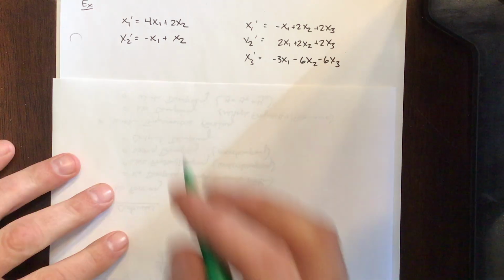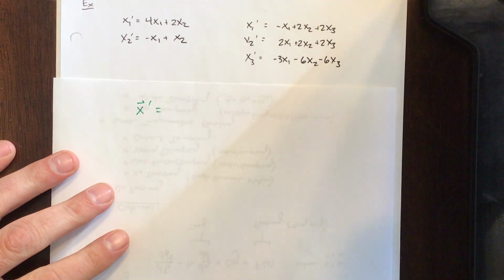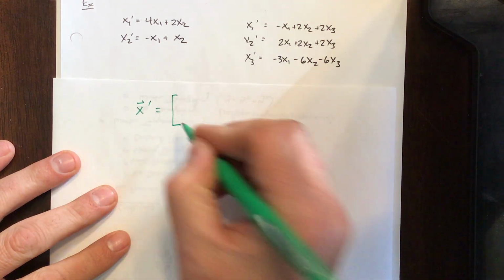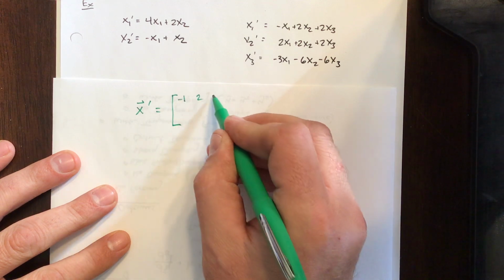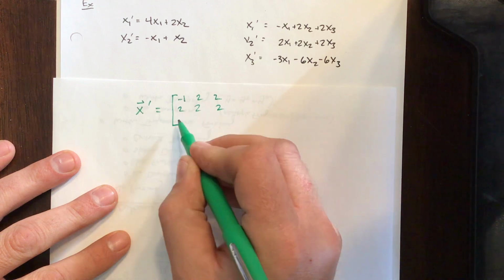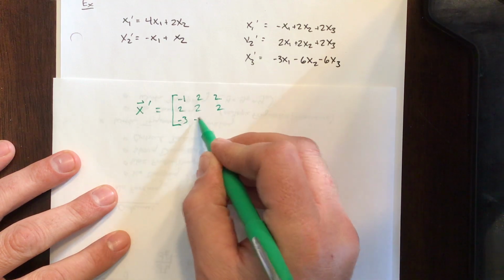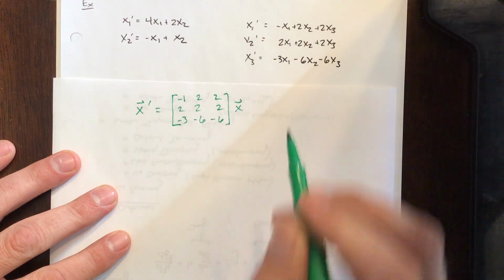Let's write the vector differential equation we're looking to solve. X prime is equal to negative 1, 2, 2, 2, 2, 2, negative 3, negative 6, negative 6 times x.